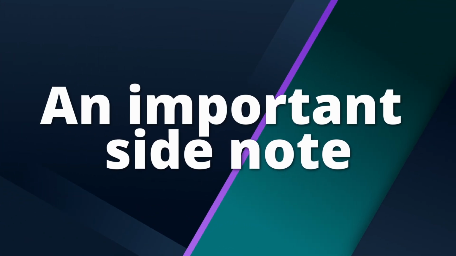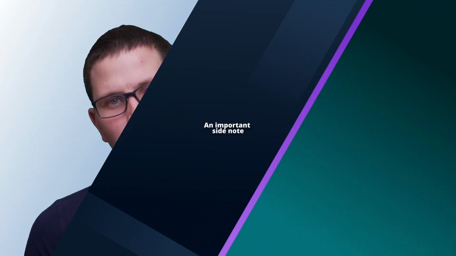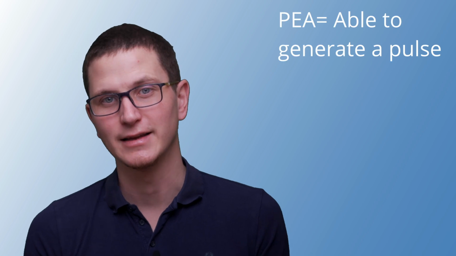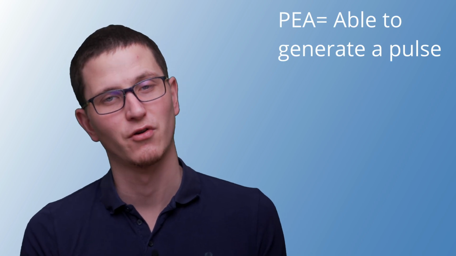The other distinguishing factor that's quite important to mention is that you get these agonal rhythms and you get PEA, right? So what is the difference between an agonal rhythm and a PEA? So a PEA really is defined by a rhythm that could generate a pulse, but isn't. So if you have a P wave and a QRS and a T wave at whatever speed, because you can get slow PEAs and fast PEAs, that would kind of mean that that is a rhythm that could generate a pulse.